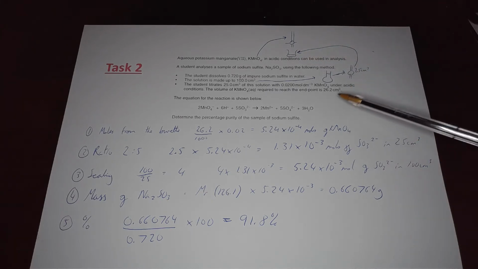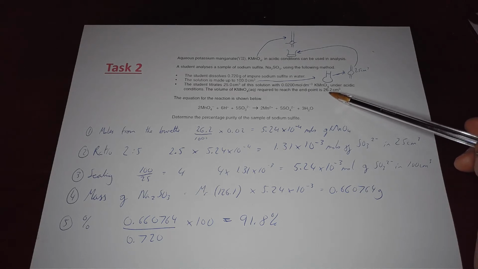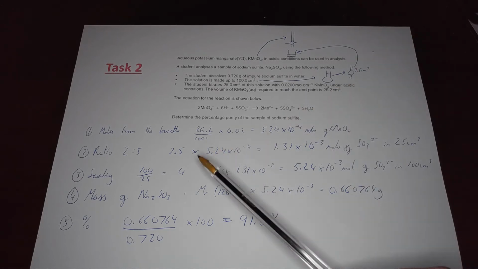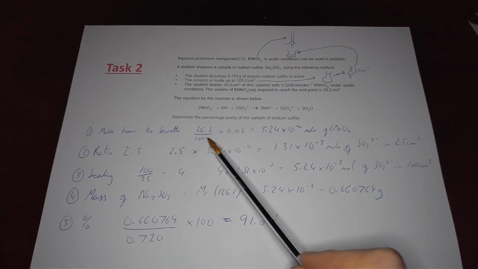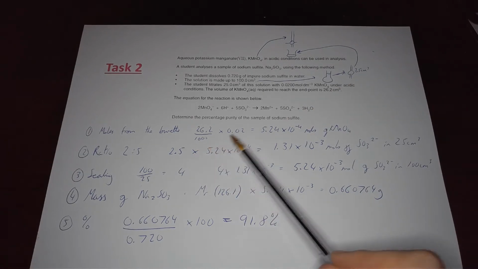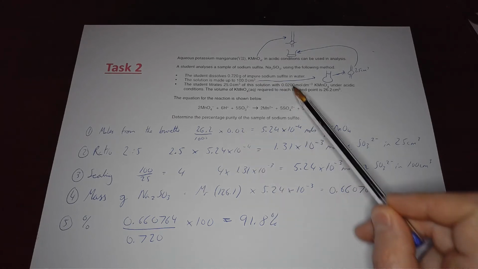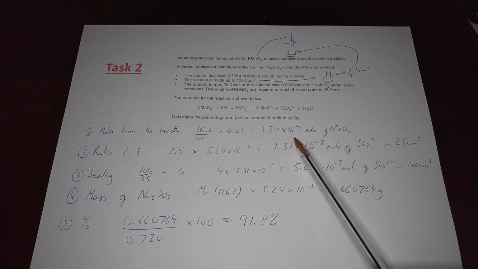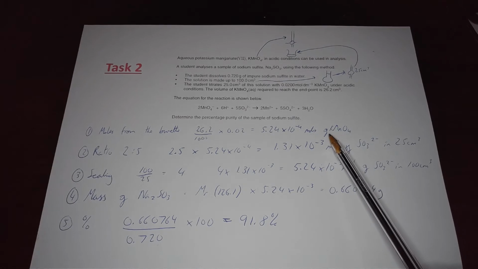And they find to reach the end point, the amount needed from the burette on average was 26.2. This sort of slightly random volume is always your starting point, because that's what volume came out of the burette. So we divide it by 1,000 straight away to put it in dm cubed, times it by the concentration of the manganate, which I've got from there. That gives you the moles of potassium manganate that came out of the burette.